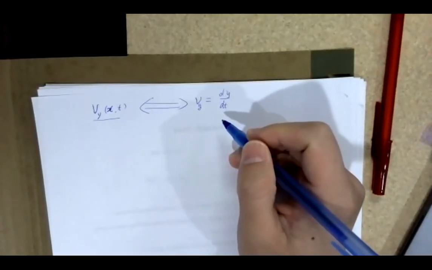The operation is the same, the notation is slightly different. You are doing dy over dt, just with respect to t, not with respect to x.